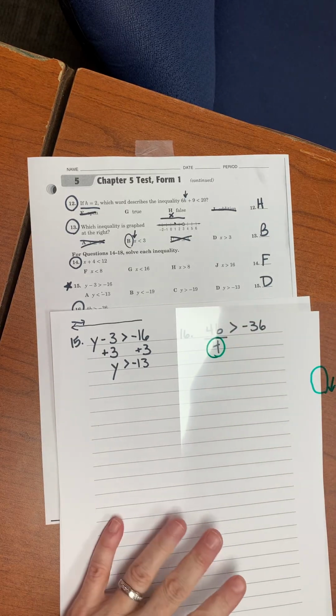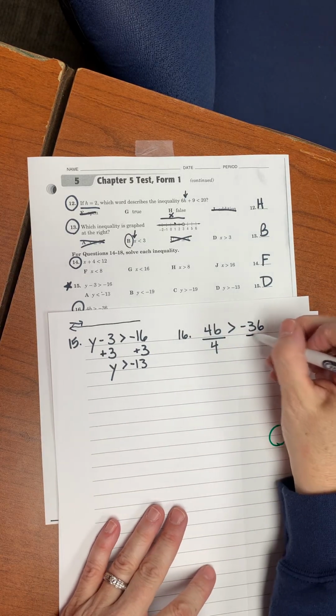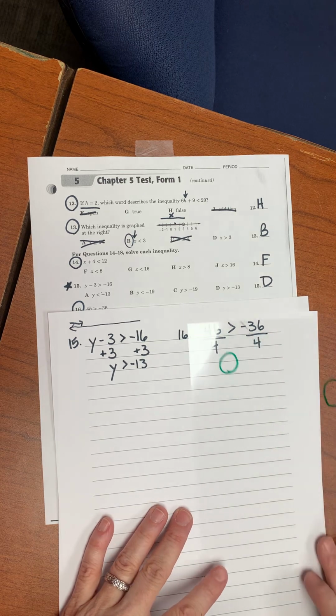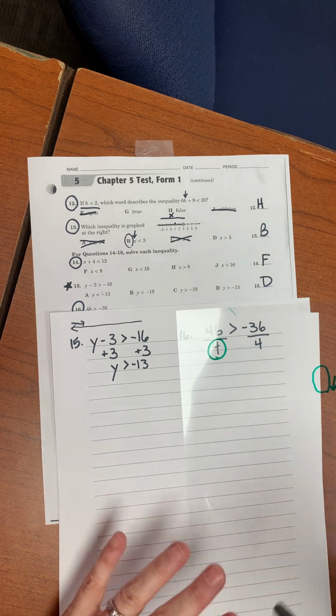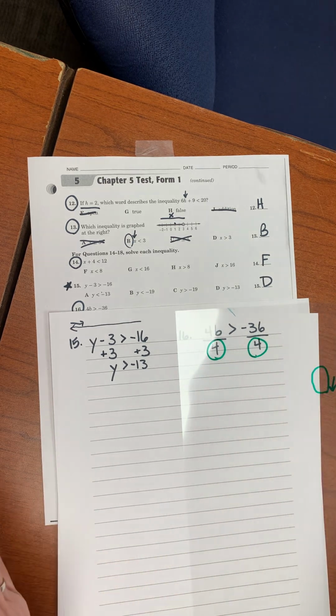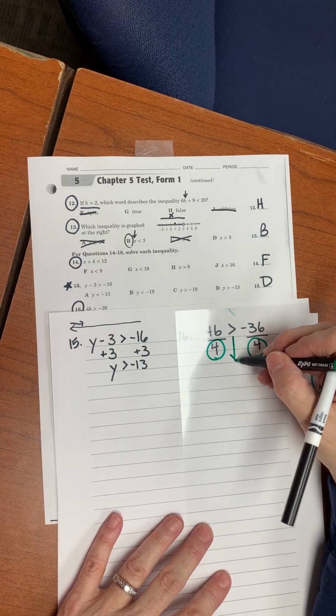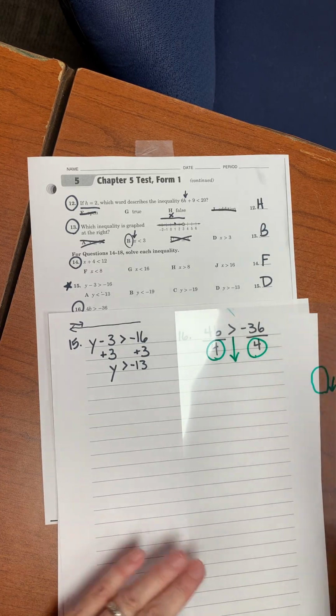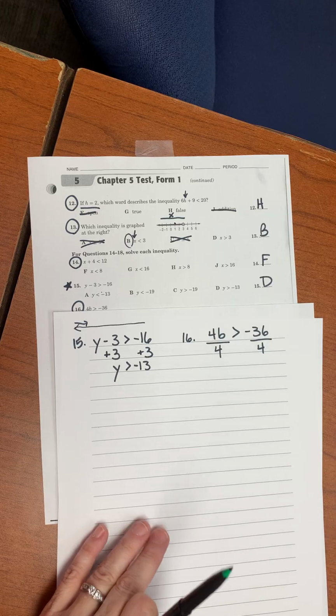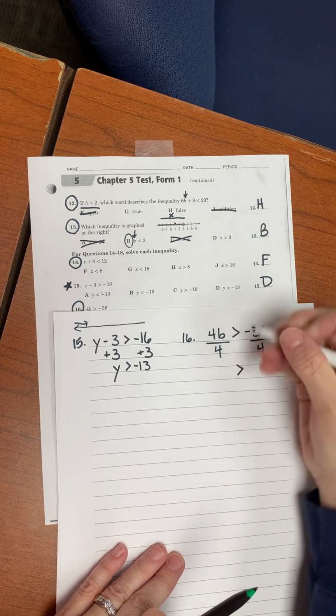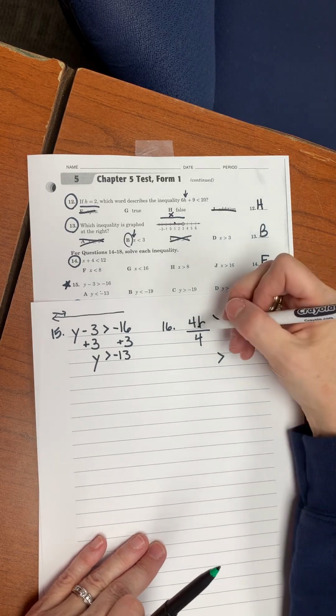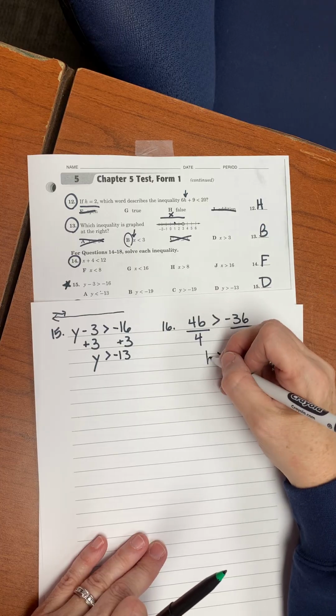And let me write it on both sides, because we always do that. This is a positive number. So no alarms go off. This stays exactly the same. I just bring it down. Bring it down, no alarms. 4 divided by 4 is just 1, so I just have 1b left.